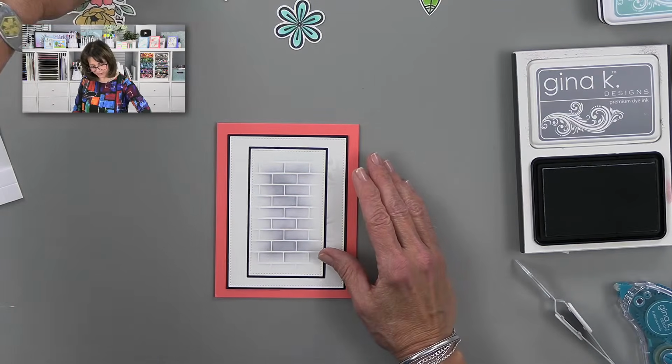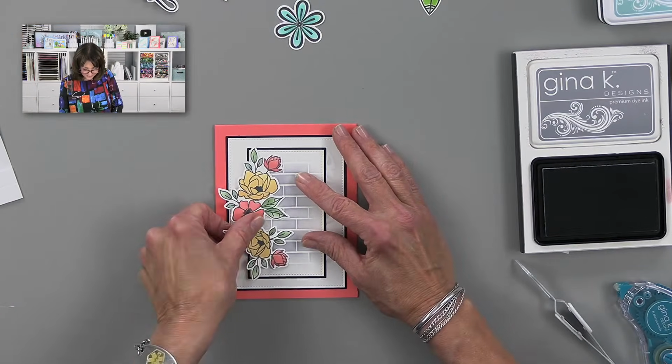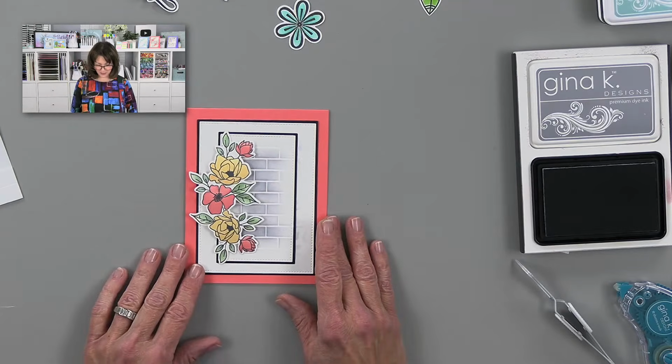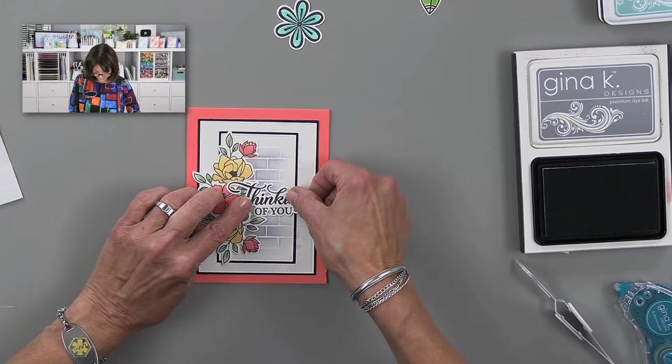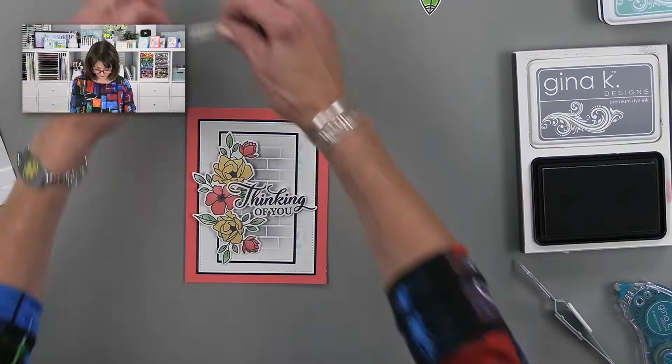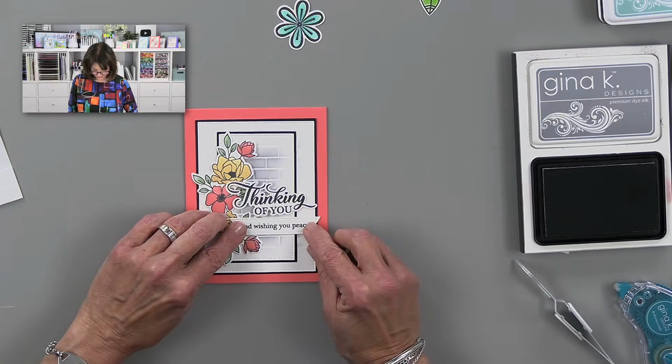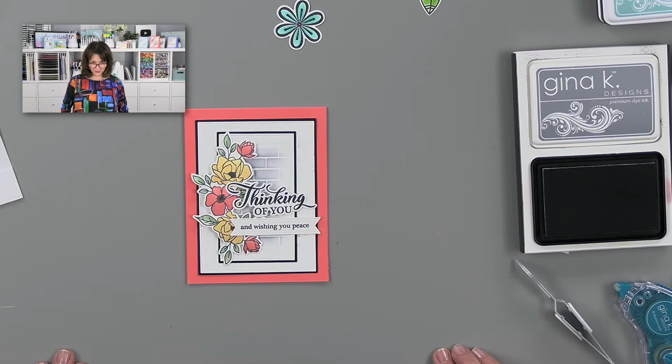And then I'm going to use this design, and that'll really make the coral flowers pop out. And then I'm going to use the Thinking of You and Wishing You Peace. So I think that's what I'm going to do here for this card.